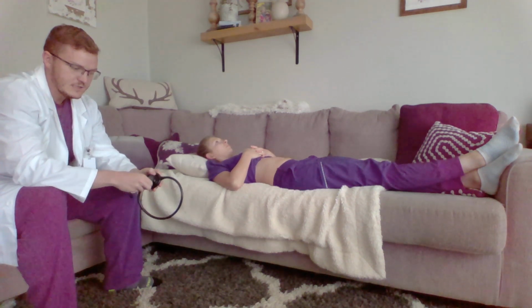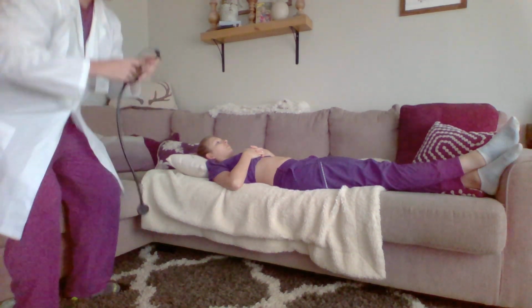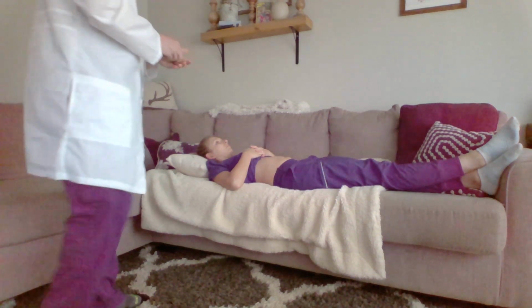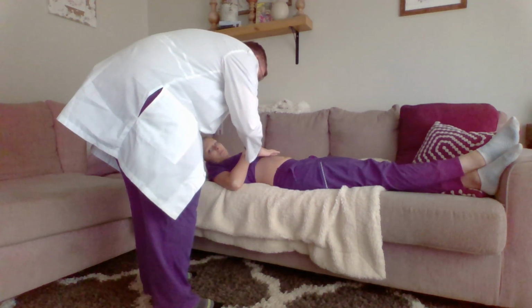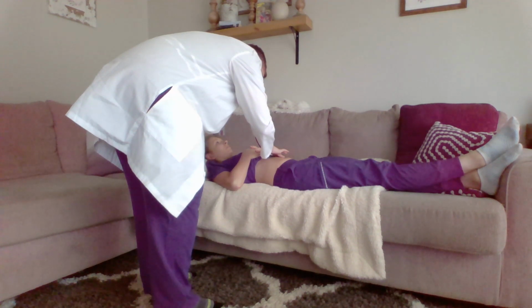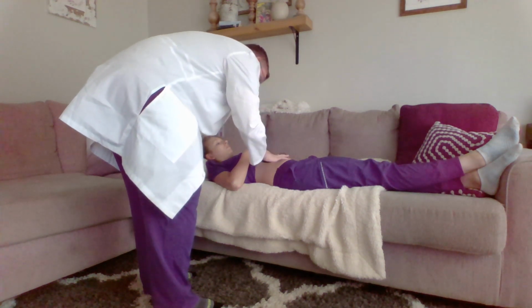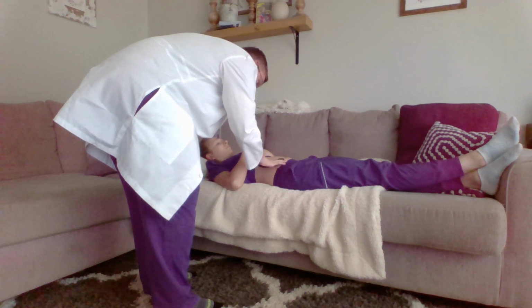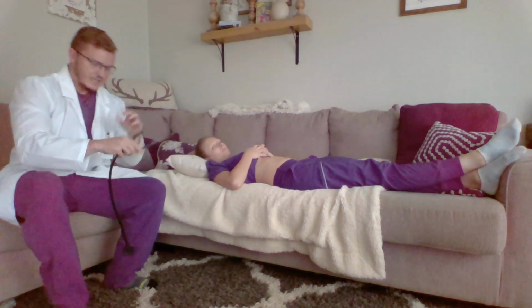And then I'm going to be listening in each quadrant at approximately the mid-clavicular line as well. Lindsay's bowel sounds are active.